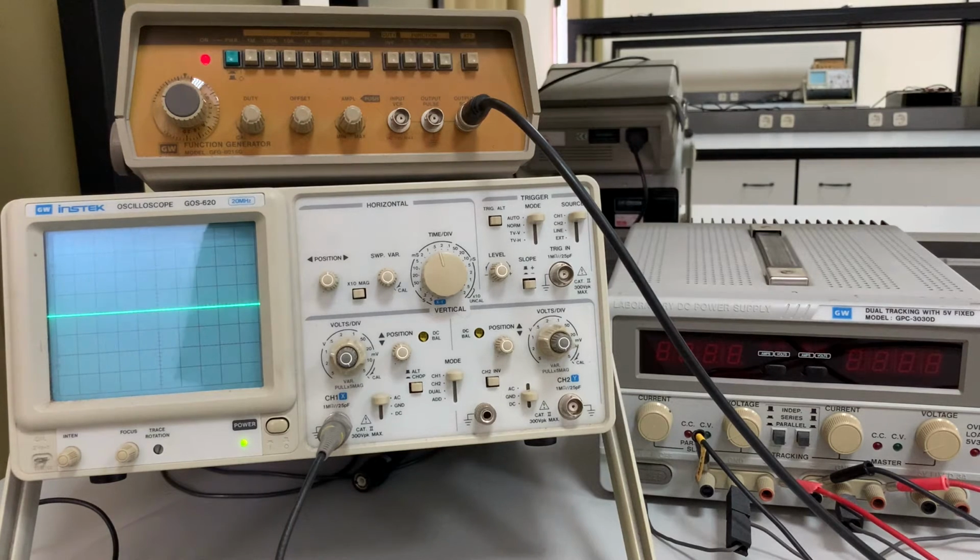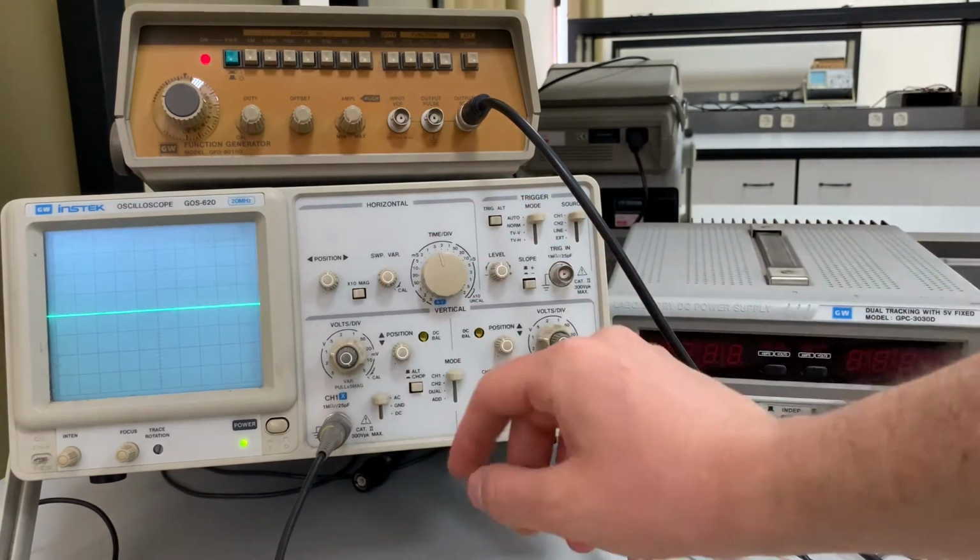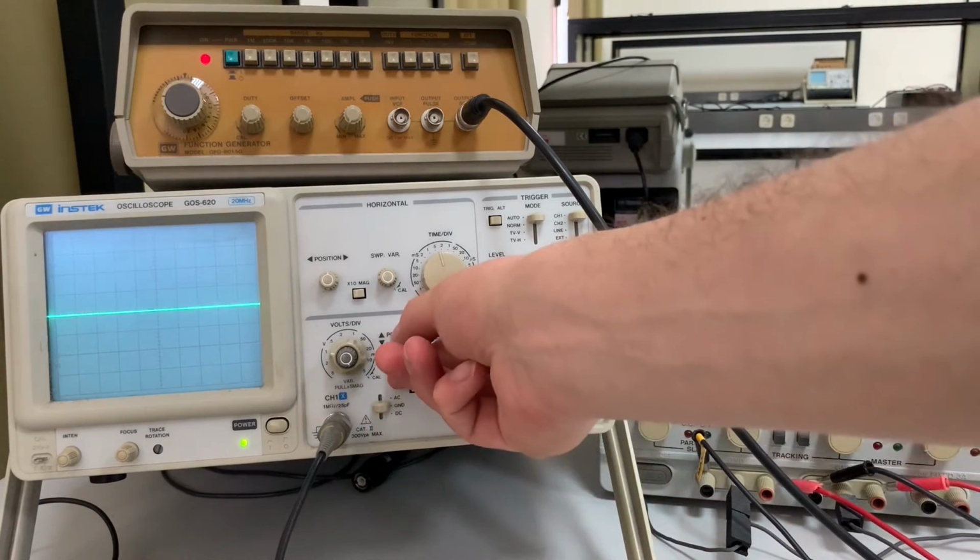In the third part of the experiment, we will learn how to set the magnitude of a sinusoidal wave signal using the oscilloscope. The frequency will be fixed at 500 Hz in this part. We are calibrating our oscilloscope again to 0 voltage reference while the switch is in the ground position.